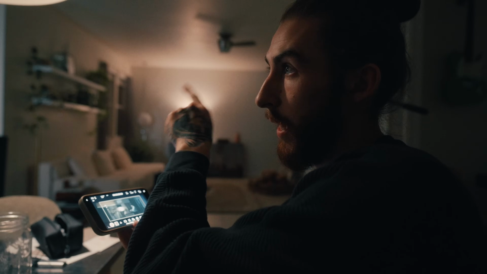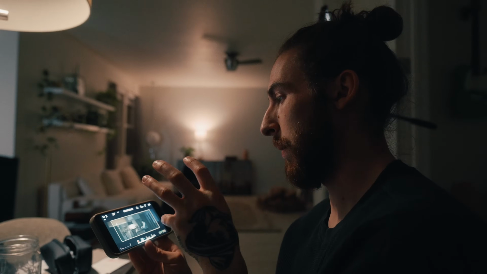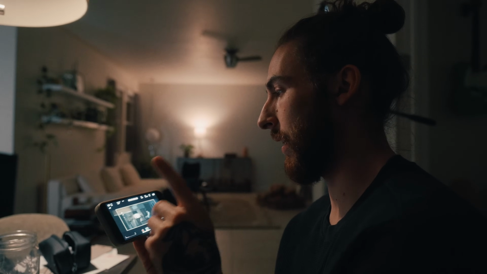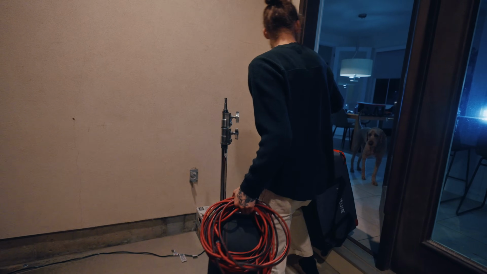But I think that if I add on that light that's outside, it's gonna add a little bit of push to the windows, and I think that it's gonna get us there. So that's what I'm gonna do. I gotta find a weatherproof light that's not gonna die when it gets rained on.